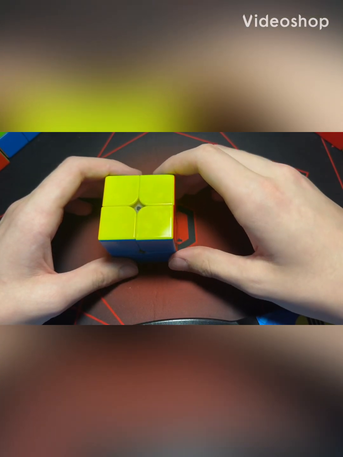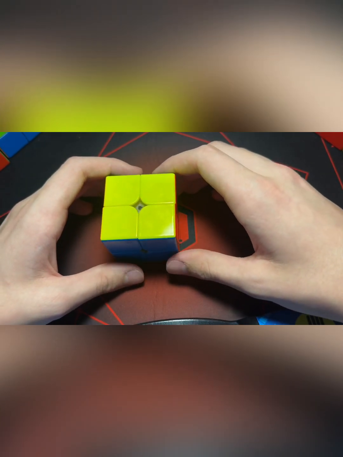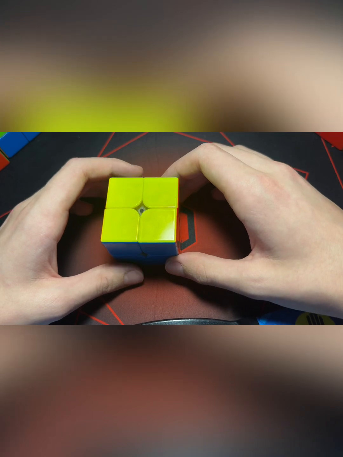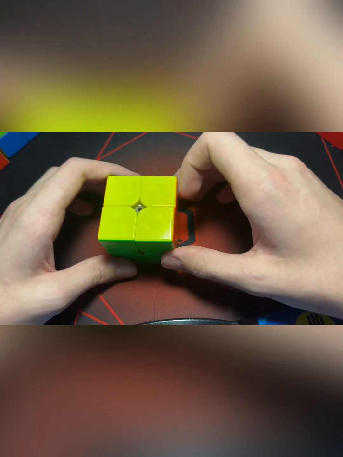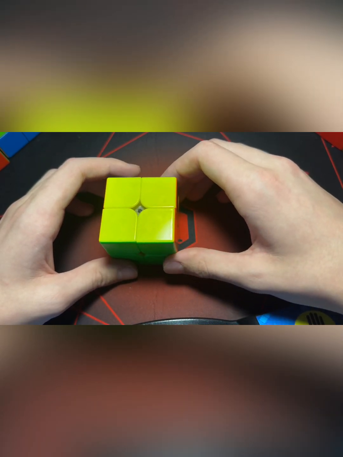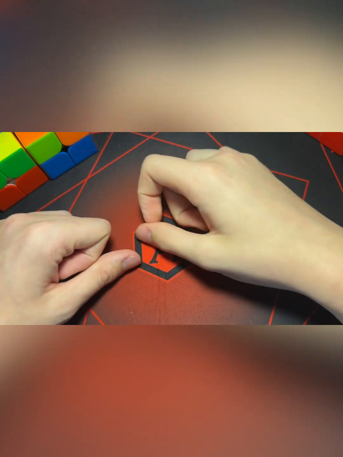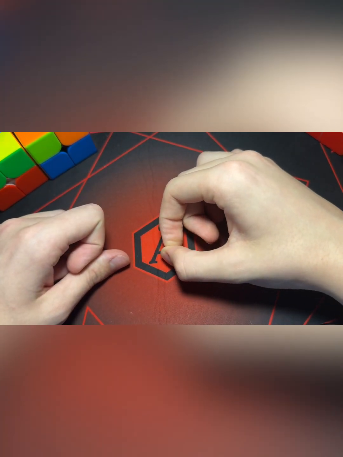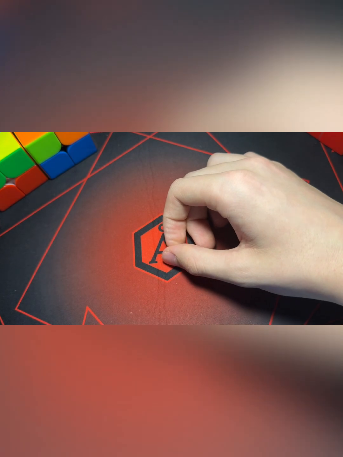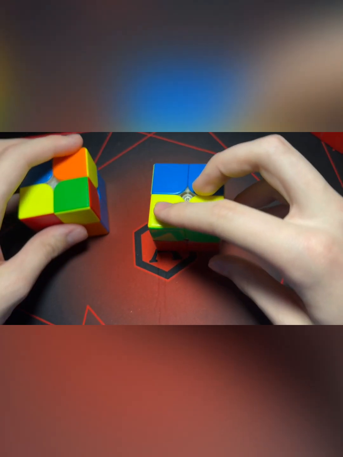I'm the current Alabama state record holder in 2x2, and I'm going to make this video to show you some ways to deal with 2-gen scrambles or setups to 2-gen and when to do it. So what we need to get started is how to recognize if a scramble is 2-gen. You can do this by looking at 6 cases.